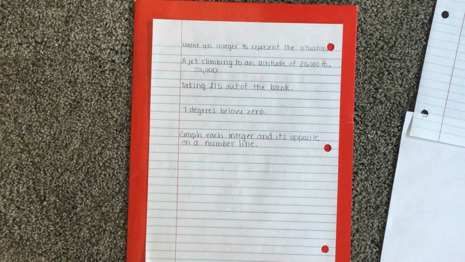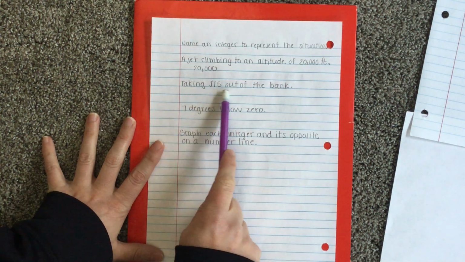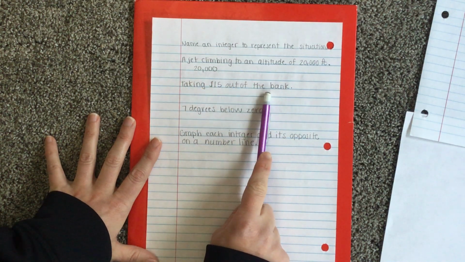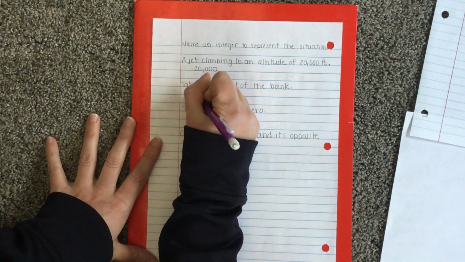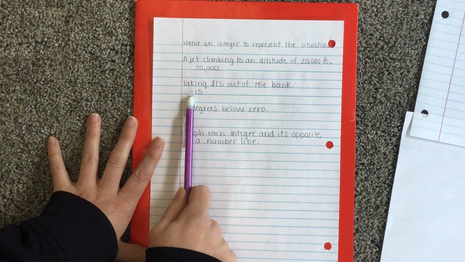You do not have to put a plus sign in front of a positive number. You've worked with positive numbers your whole life, and you've never put plus signs in front of them. So don't do that now. Taking $15 out of the bank. If you're taking money out of the bank, your bank account is losing money. So this represents a negative situation. If you're writing a negative situation, yes, you need to put that negative.